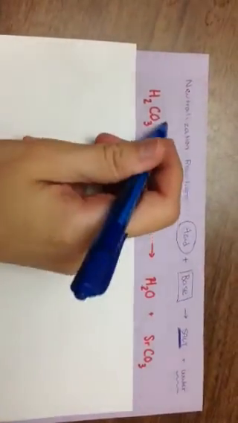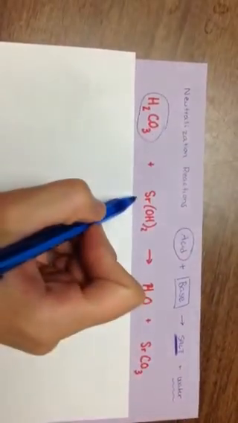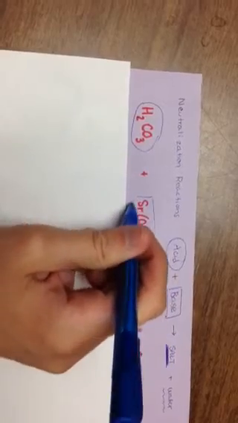Alright, so let's walk through some neutralization reactions. This is my acid, and I know that because it's got lots of hydrogens to give away. This is my base, because it's got an OH group to give away. That's going to give me water and a salt. This is my salt. Obviously, this is water. The salt comes from here.